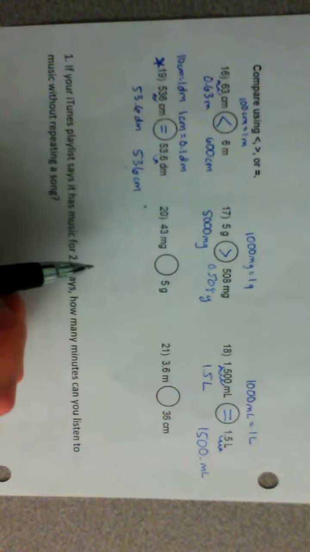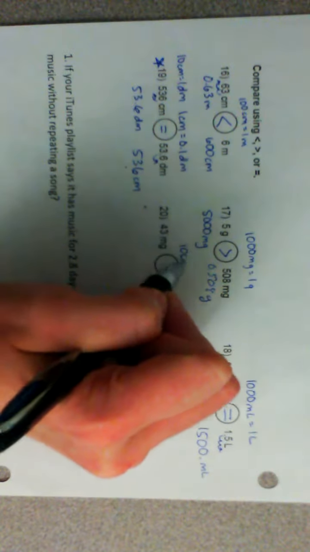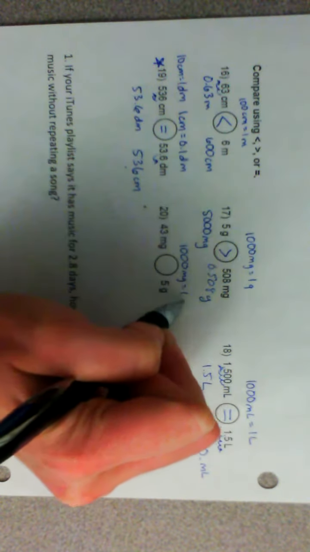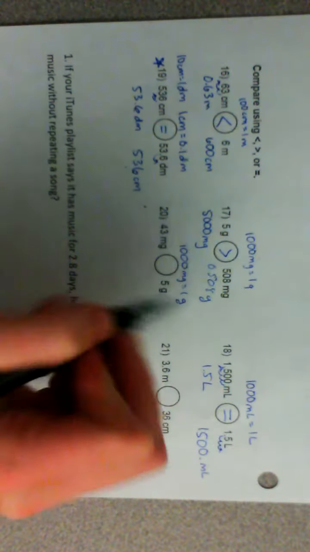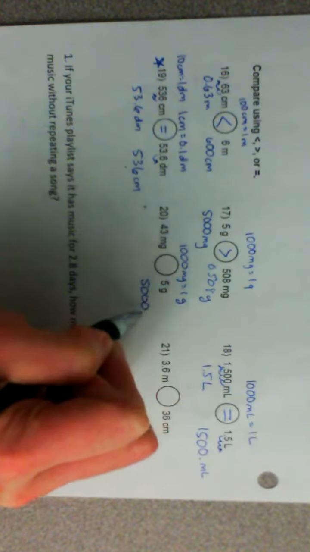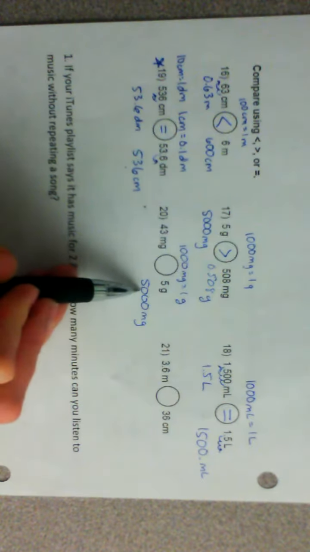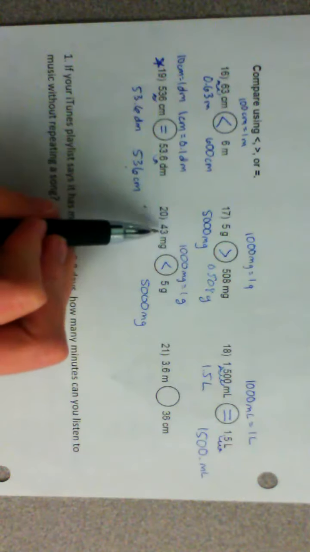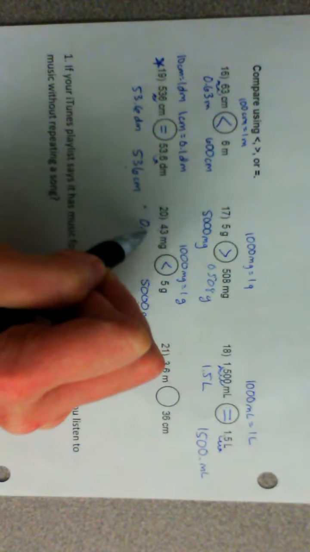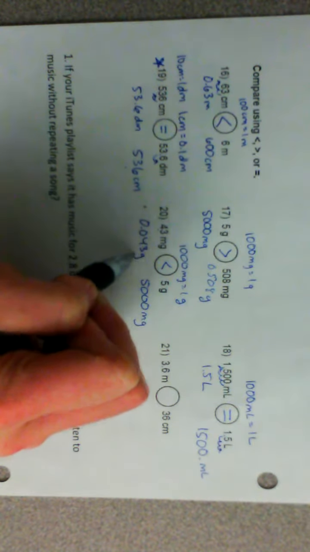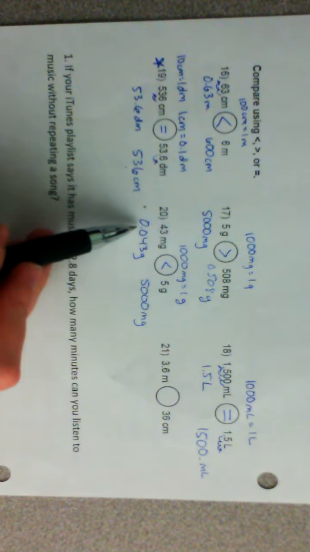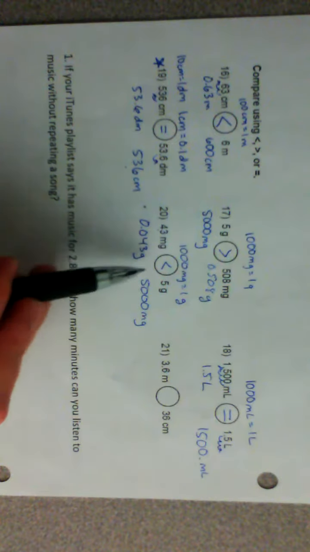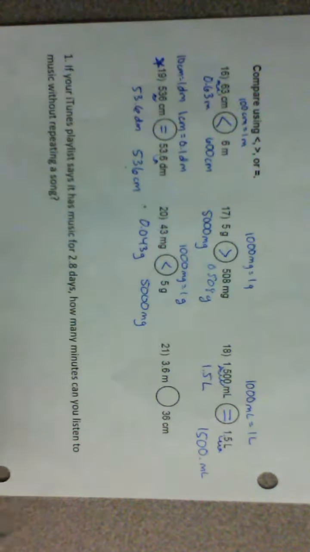But these you should get, because you know there's 1,000 milligrams in 1 gram. So let's multiply 5 by 1,000. I know that 5,000 is bigger than 43. Or I could divide this by 1,000. And I know that 5 is bigger than 0.043. So this should be less than.